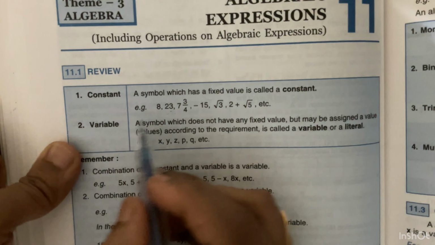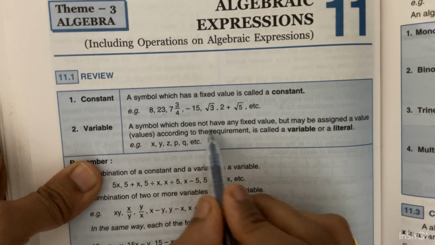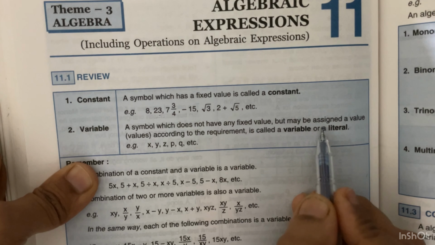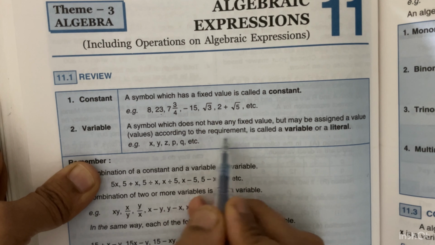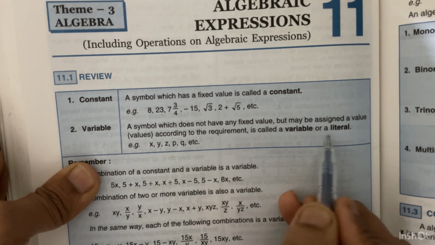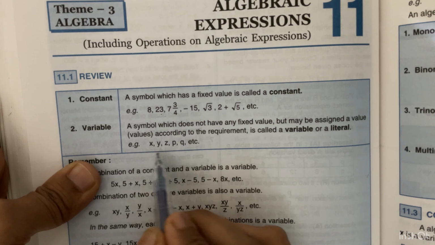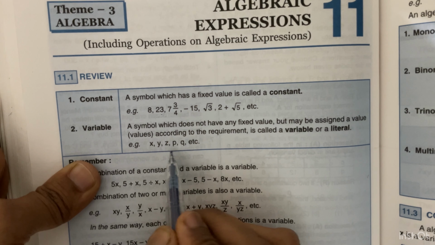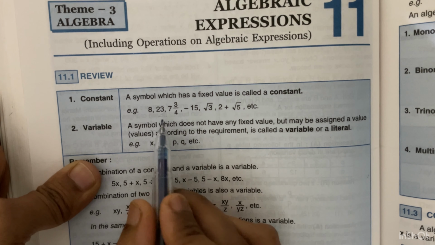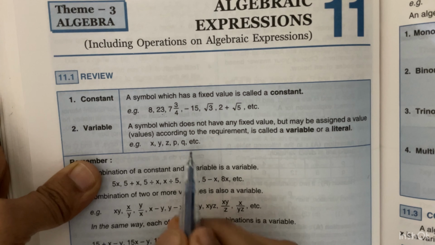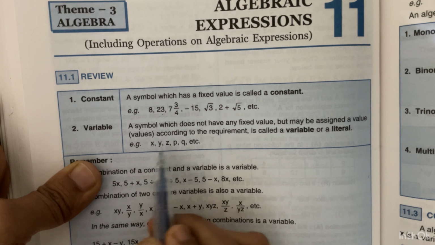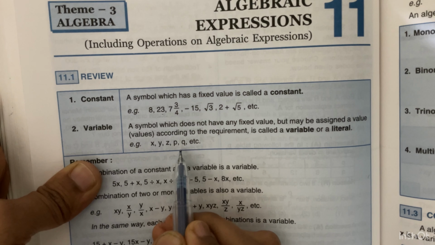Now the next one is variables. A symbol which does not have any fixed value but may be assigned a value according to the requirement is called a variable, or we can say literal. Here x, y, z are the examples. Unlike a constant, it doesn't have any fixed value. According to the question, the answers may change.